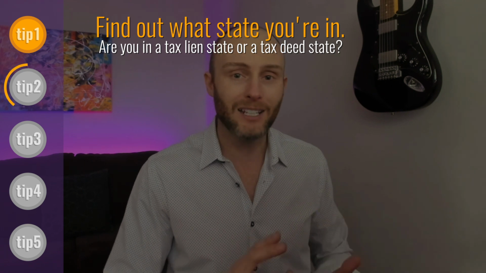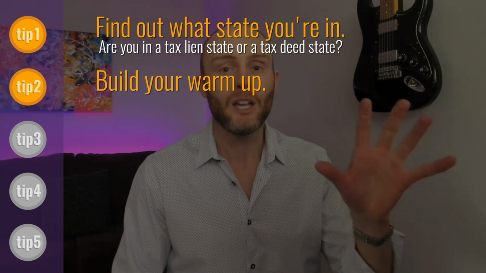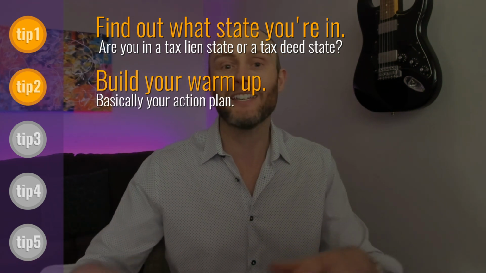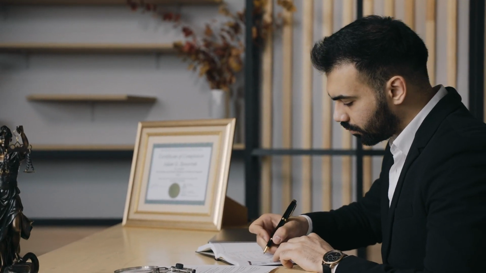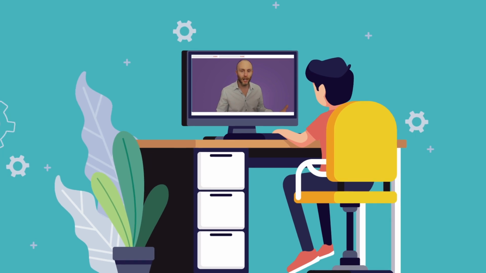From there, the second tip is going to be to build your war map, basically your action plan, okay? So always have an action plan for investing in tax liens. And the simplest action plan that you can have is to first figure out where and when the tax lien sale is. A lot of these tax lien sales happen, well, mostly online these days.